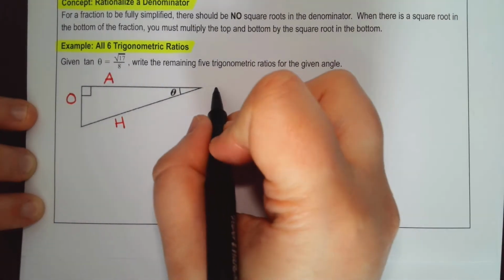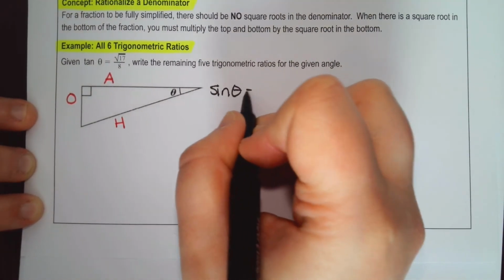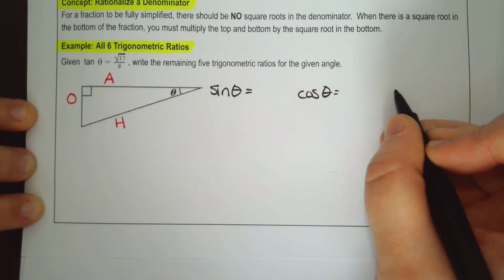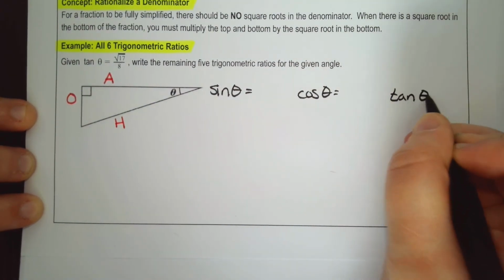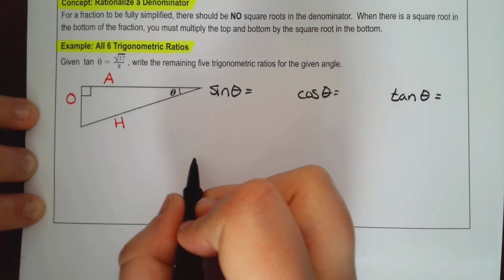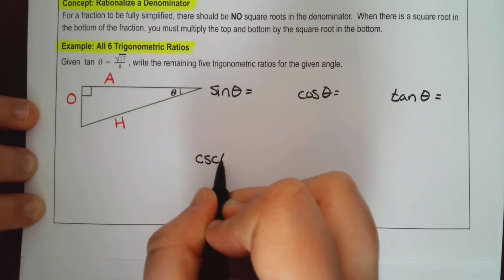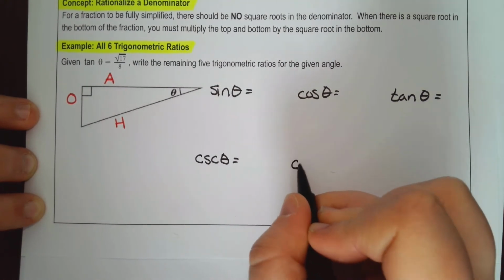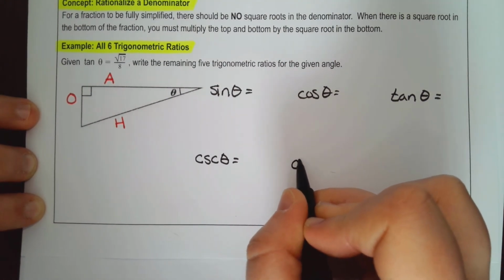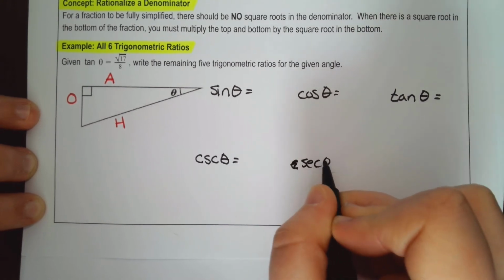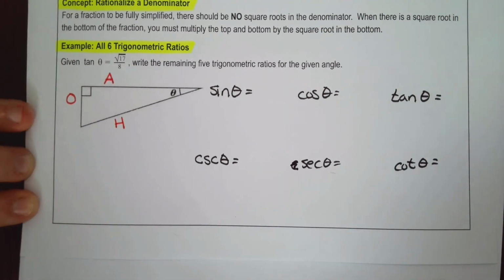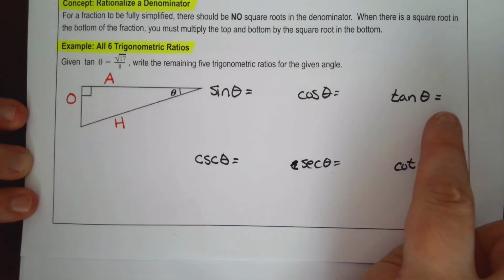So we have sine theta, cosine theta, tangent theta, and then we have cosecant theta, secant theta, and cotangent theta.